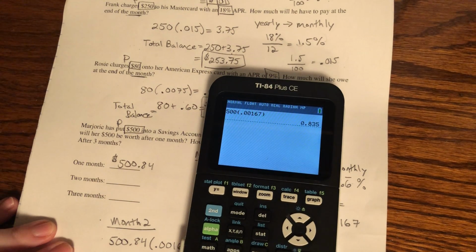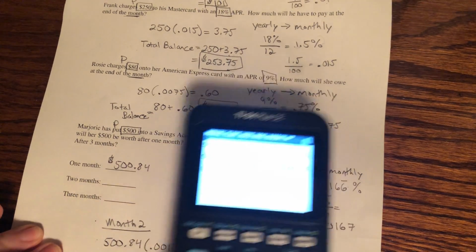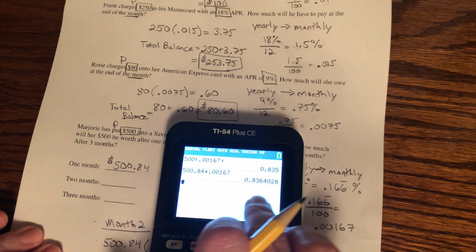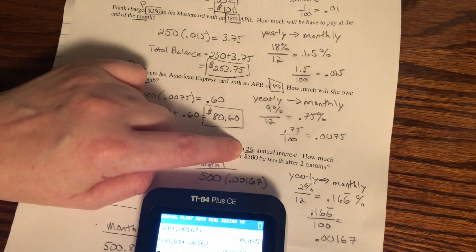So 500.84 times 0.00167. And we have about 84 cents again. You can see it's gone up just a little bit, but it's not making a huge change. That's because the annual interest rate is so low.